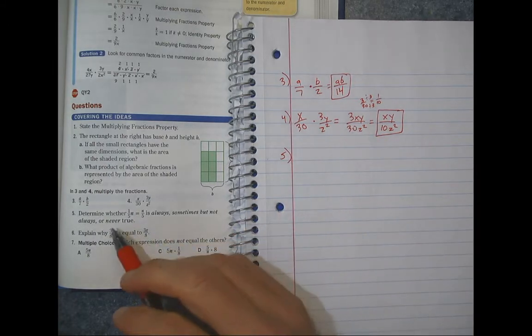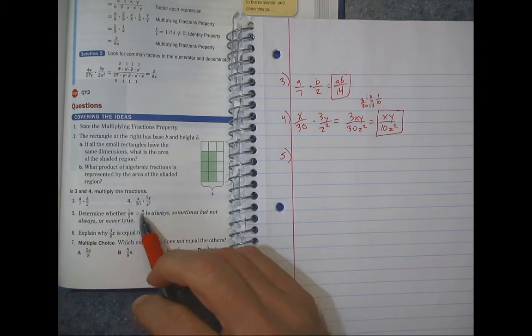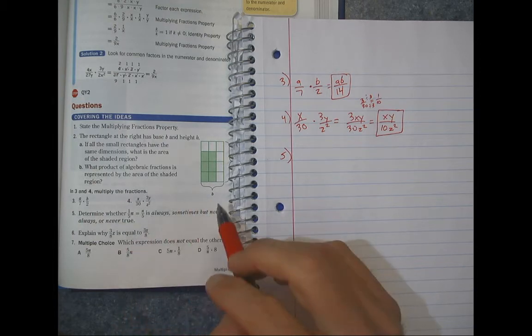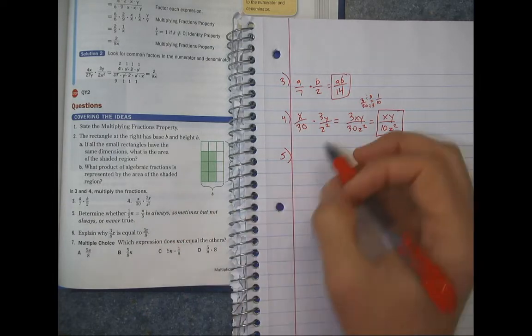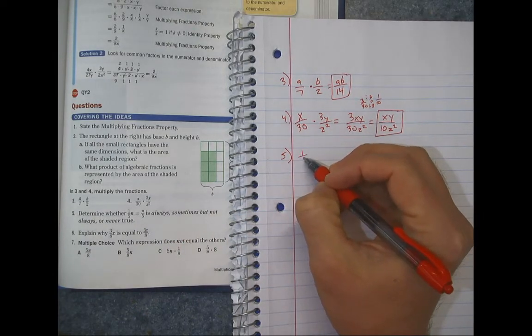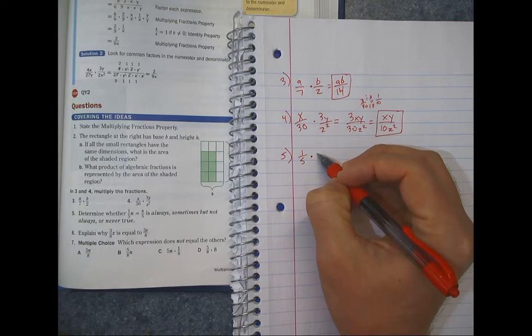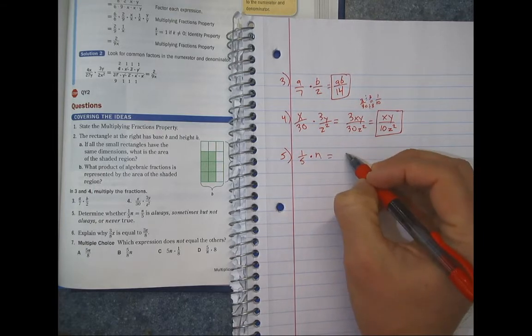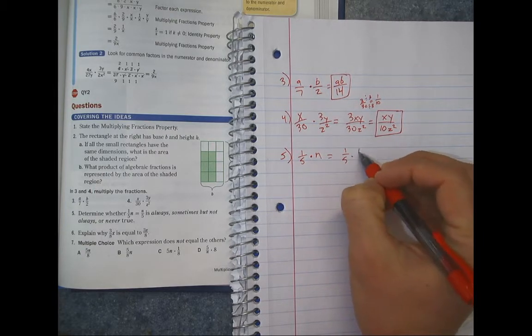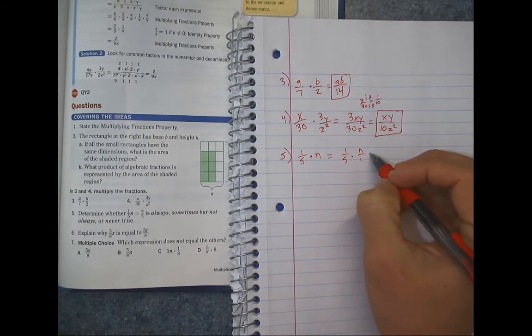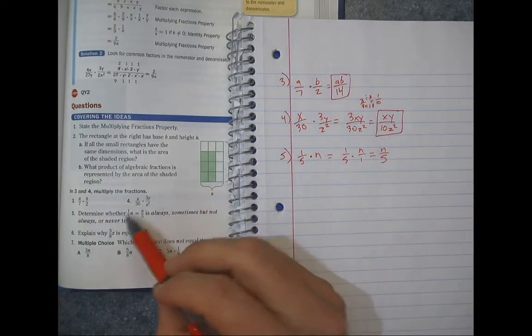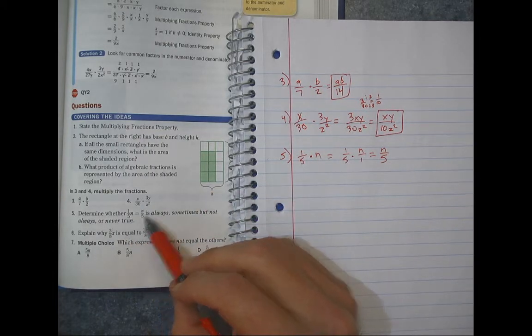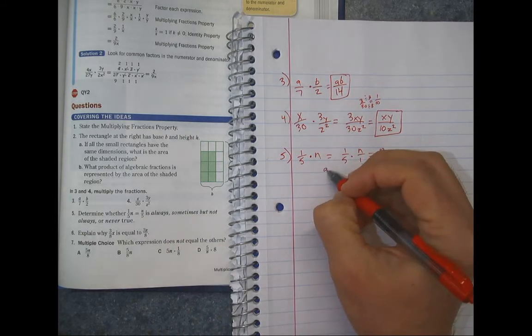All right, number 5, determine whether this equals this. Is that always, sometimes, not always true, never true? And so you can explain it in words, but ideally you're going to take 1/5 and you're timesing it by n. So what that's equal to is 1 over 5 times n over 1. And so when you multiply that straight across, you're going to get n over 5. So 1/5 times n, which is right here, is the same as n over 5. That is always true.